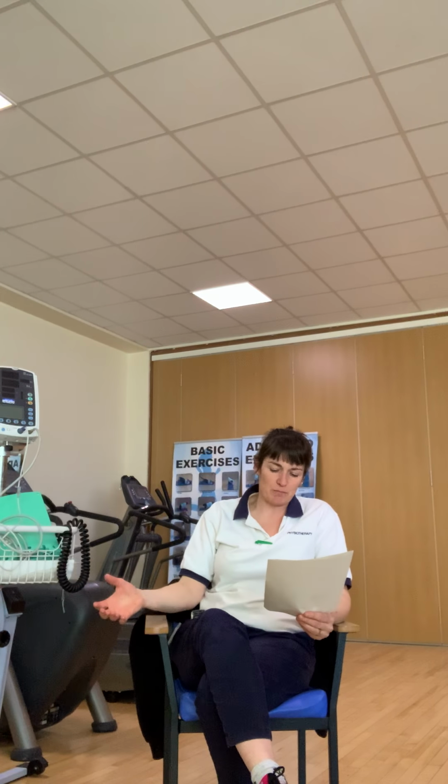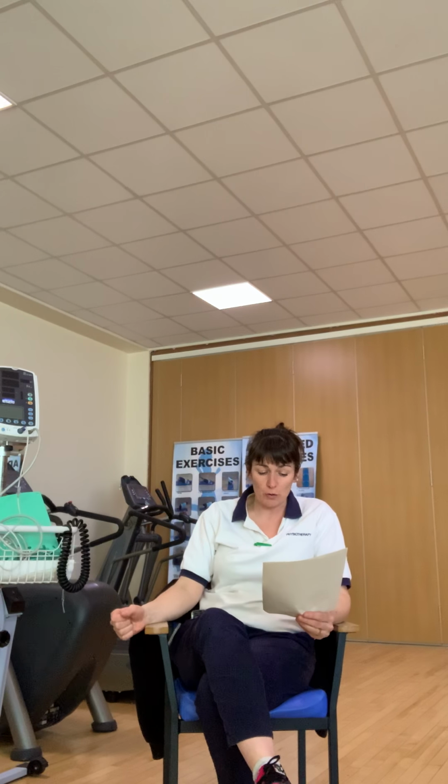So basically, I've put the normal pressures on here. Normal blood pressure is roughly somewhere between 90 over 60, systolic over diastolic, don't forget, to 120 over 80. This is all from the NHS website. High blood pressure is considered 140 over 90 or higher, and low is obviously below 90 over 60.